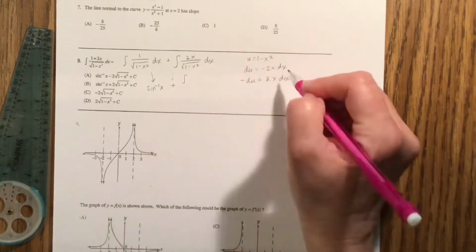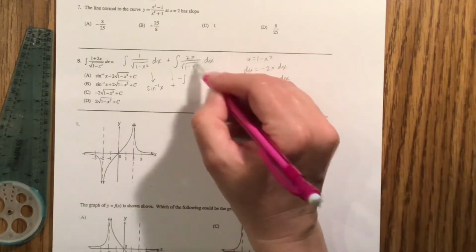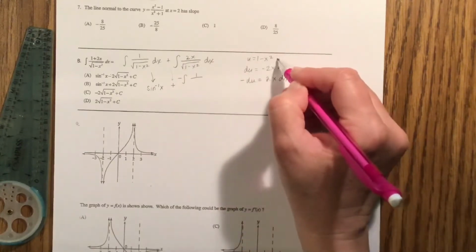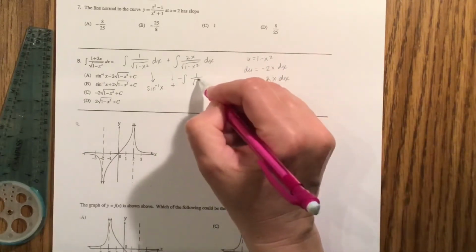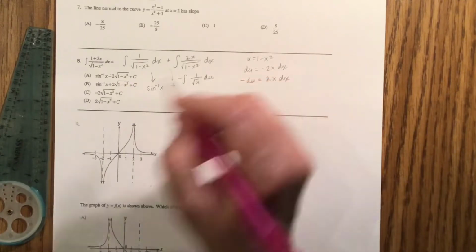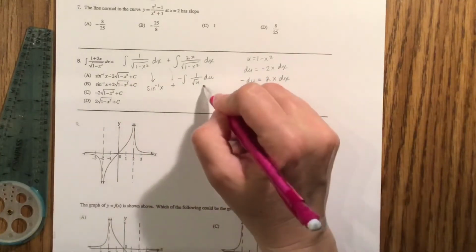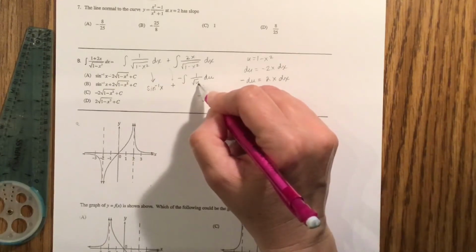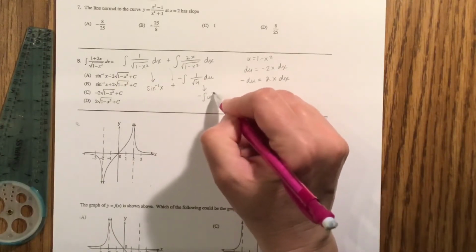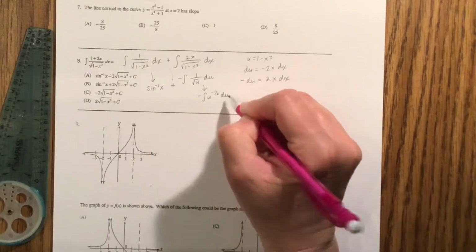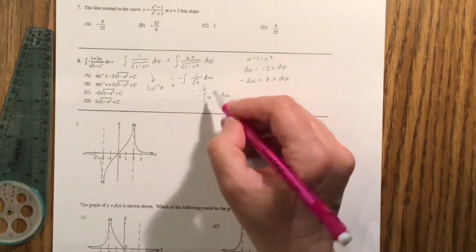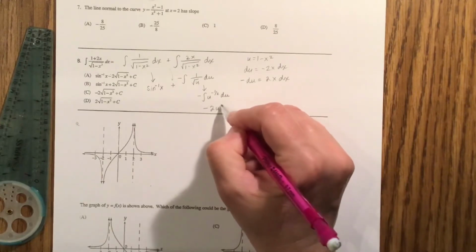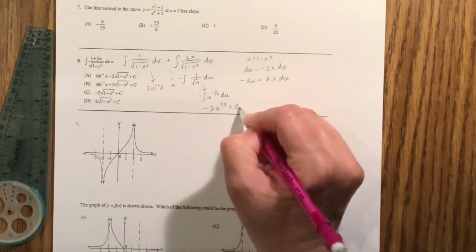So I'm going to get a negative out in front. The 2x dx is gone. And then I have 1 over the square root of u du. I want to look at that as u to the 1/2, but it's downstairs. So it's u to the negative half du. And then the antiderivative of that is negative 2u to the 1/2.